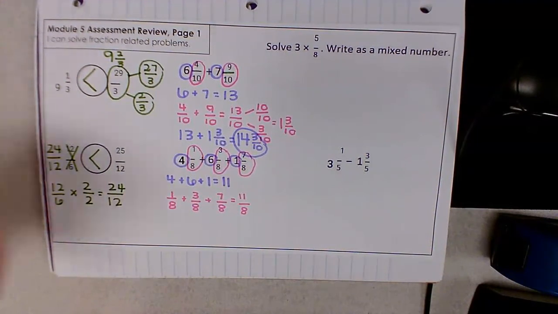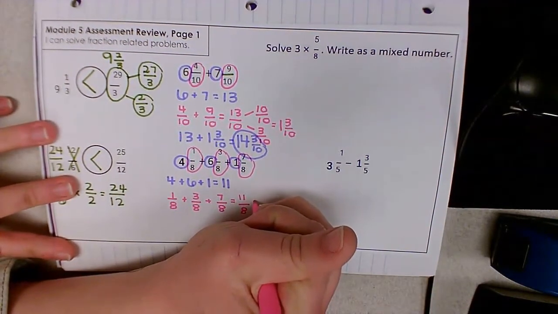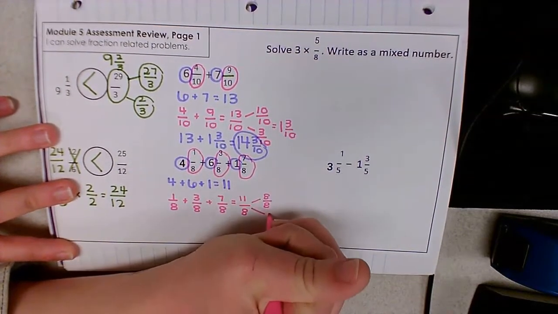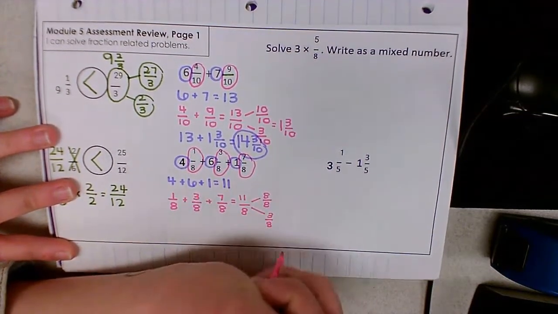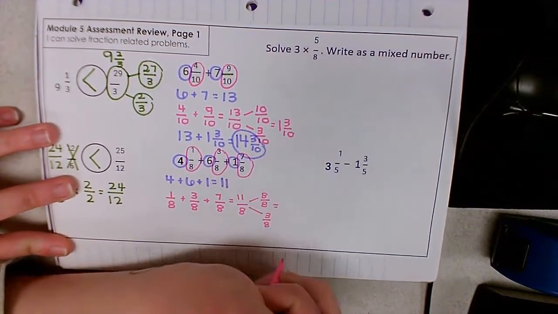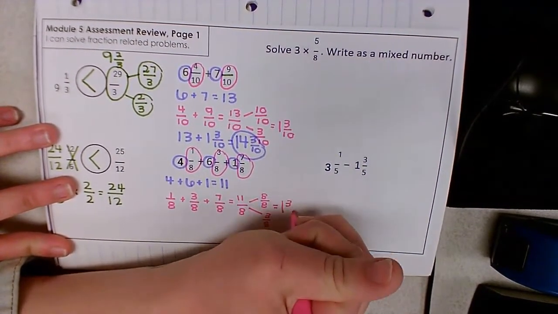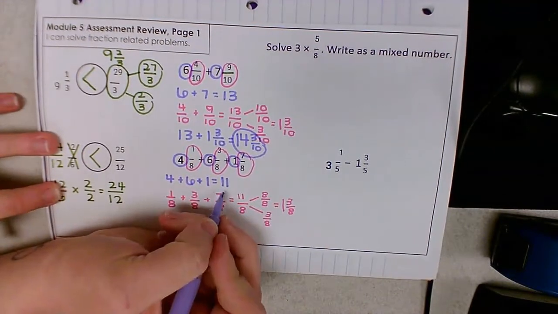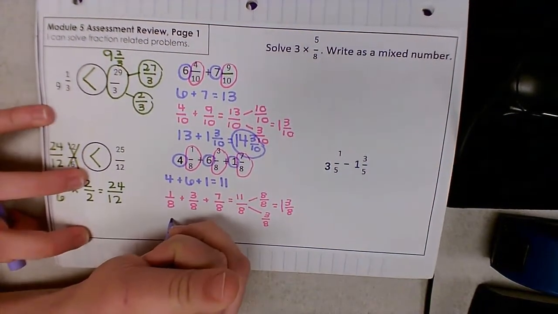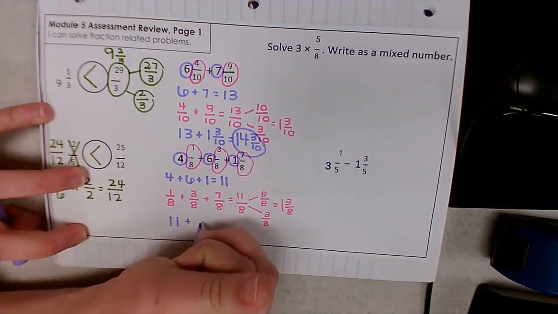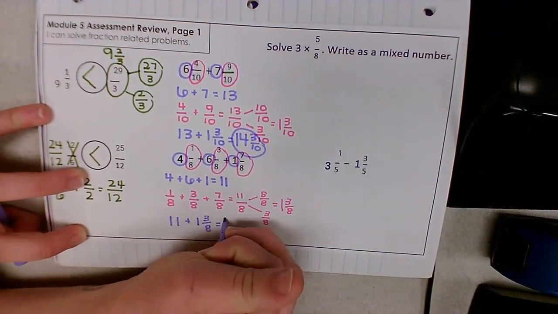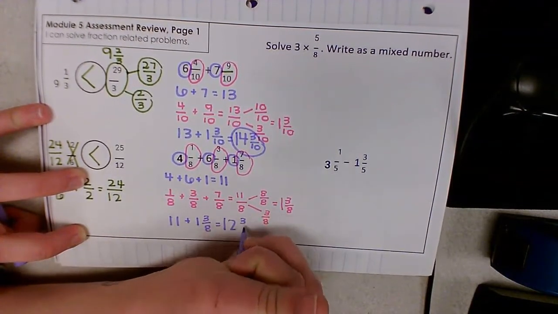That's an improper fraction, so I'm going to break it into its mixed number. 8/8 and 3 more 8s, which gives me a total of 1 whole group and 3/8. So now I can combine these two sums together, the sum of my whole numbers and the sum of my fractions. 11 plus 1 and 3/8 for a total of 12 and 3/8.